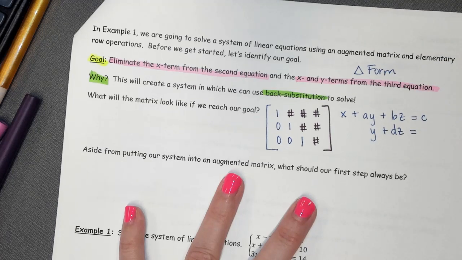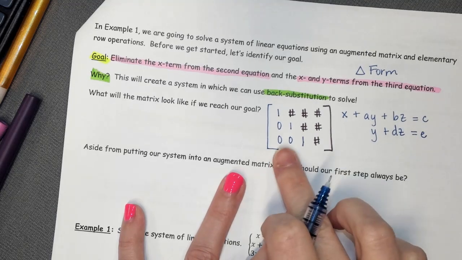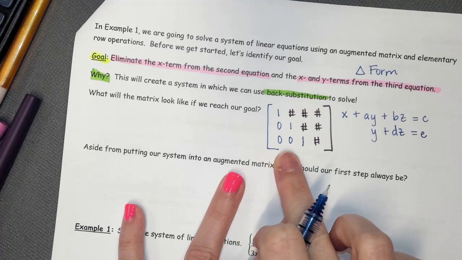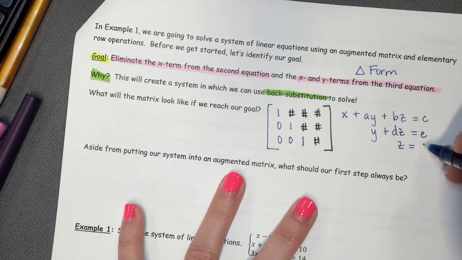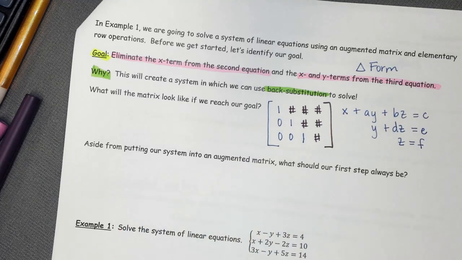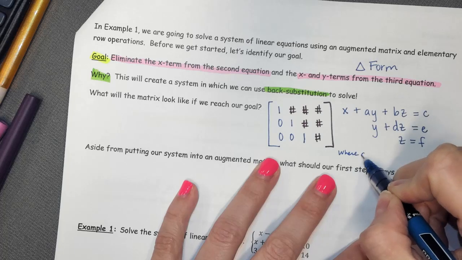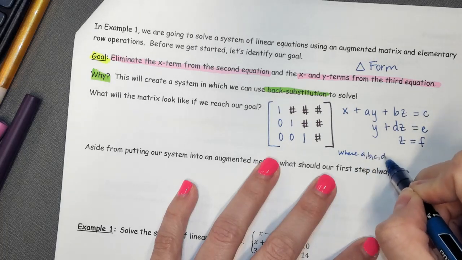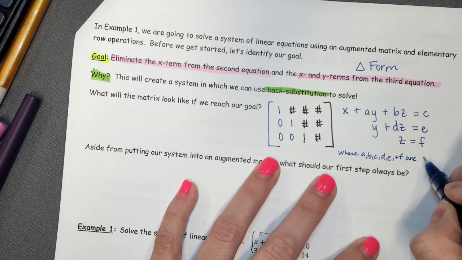We'll just go down the alphabet, and that's going to equal some number e. And then here you don't have an x, you don't have a y, but you do have one z, and that's going to equal some number f. Okay, so this is where a, b, c, d, e, and f are constants.